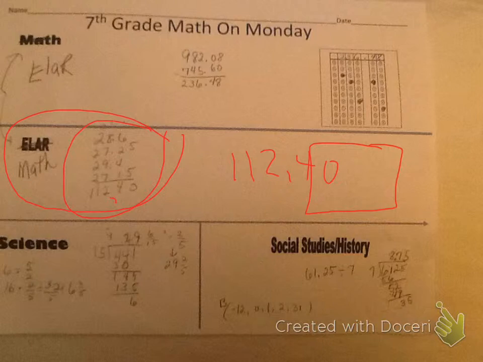Okay, the next one we're going to do is the ELAR, which is this one. It reads, Mr. Woods drove 982.08 miles in January. He drove 745.6 miles in February. How many miles did Mr. Woods drive during these 2 months?